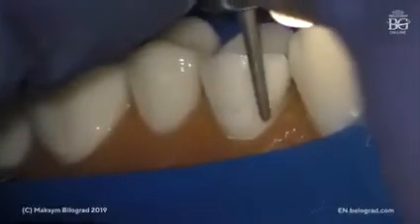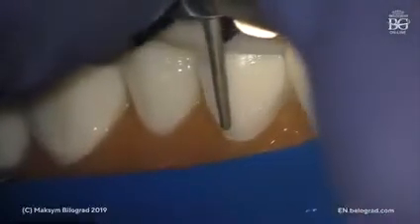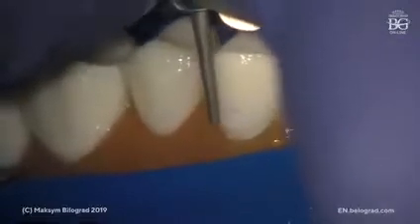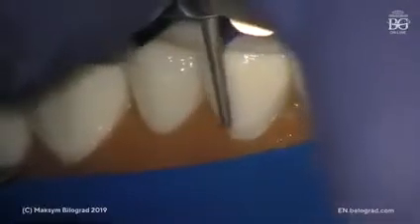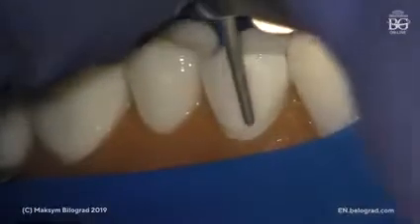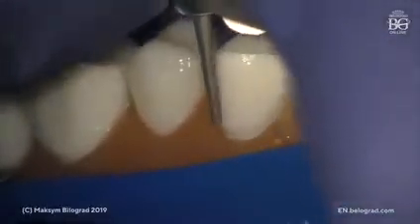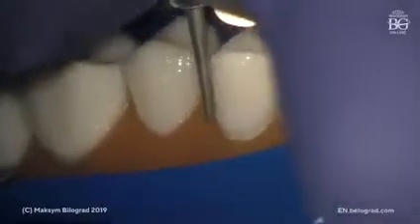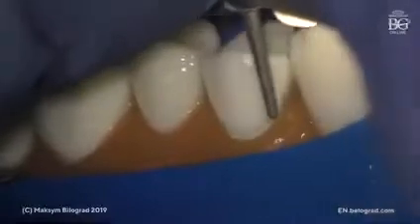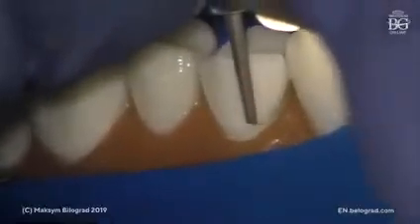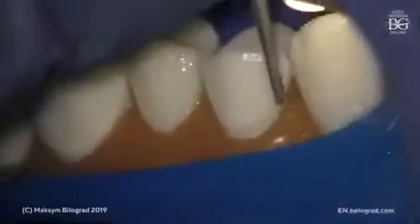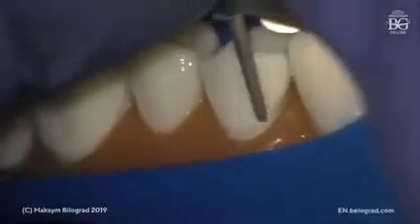What is really important during this step is not to make the finish line at the very beginning, because if you concentrate your energy and your attention on the finish line, you will make an undercut. We have to concentrate our energy and attention on prepping the bulbosity, removing this mark, and you will get the finish line automatically because of the design of the burr.